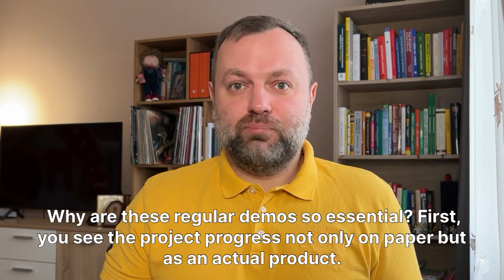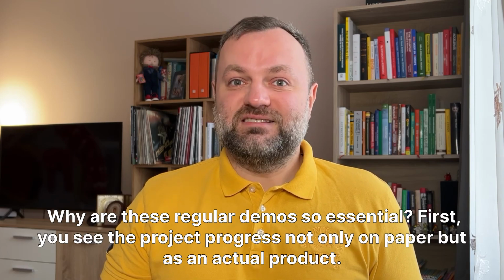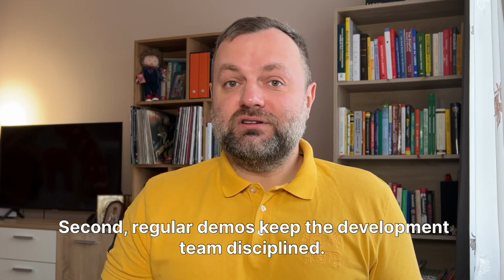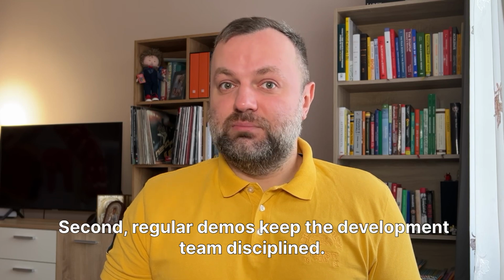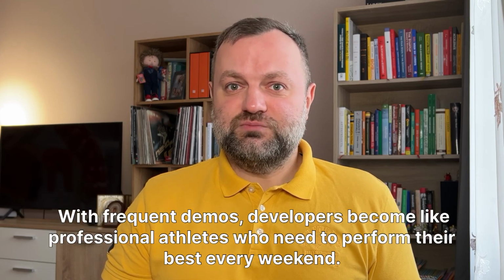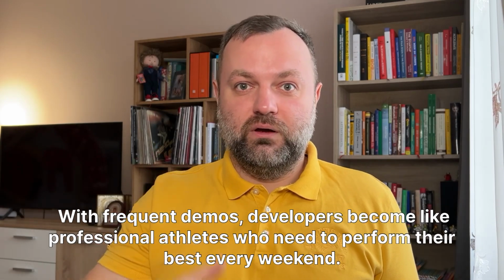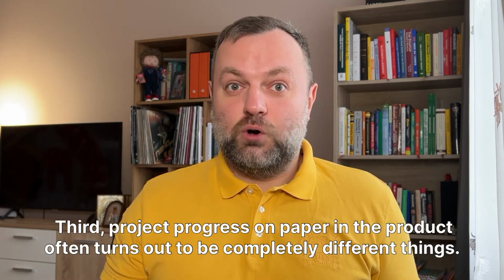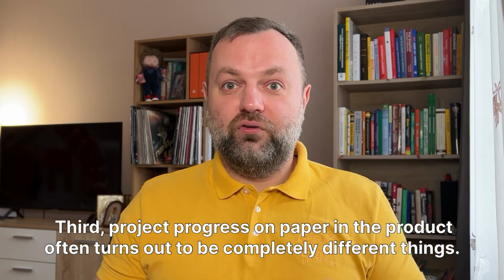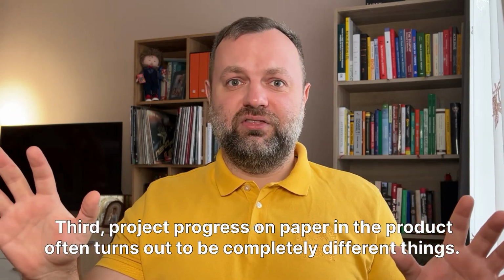First, you see the project progress not only on paper but as an actual product. Second, regular demos keep the development team disciplined. With frequent demos, developers become like professional athletes who need to perform their best every weekend. Third, project progress on paper and in the product often turn out to be completely different things.